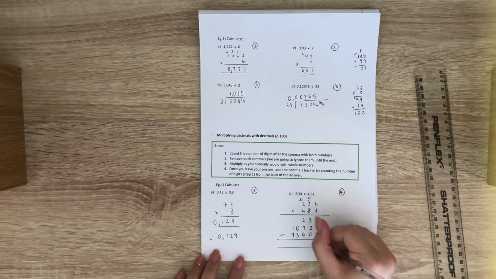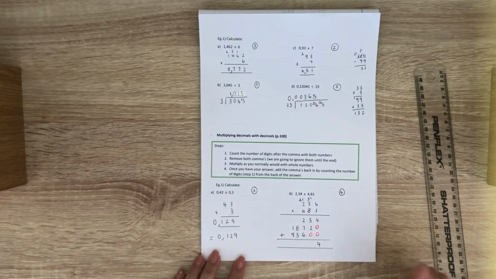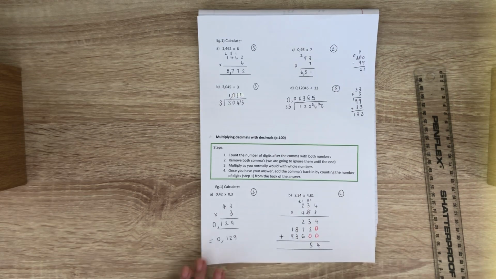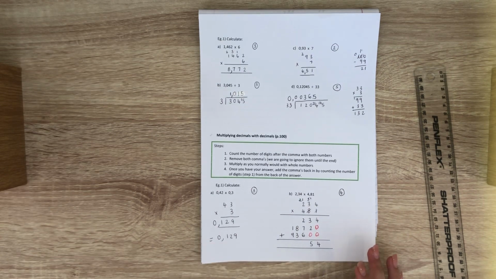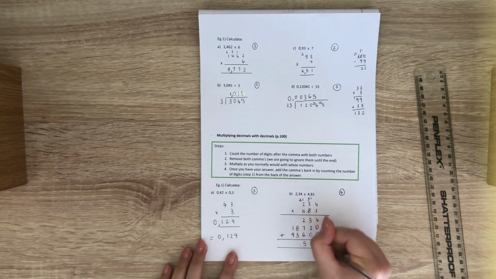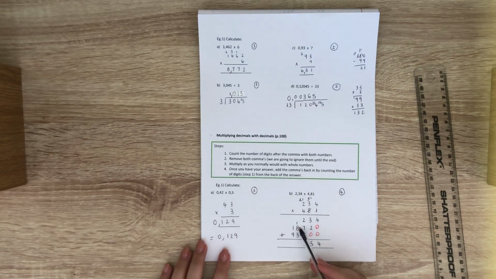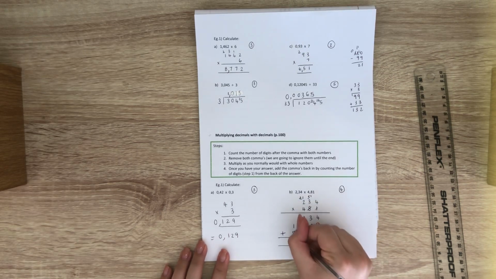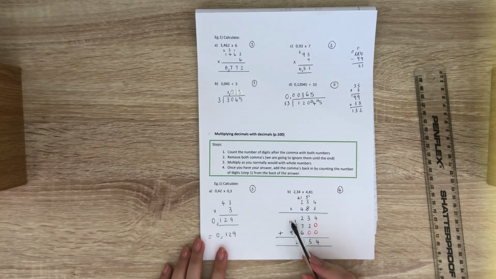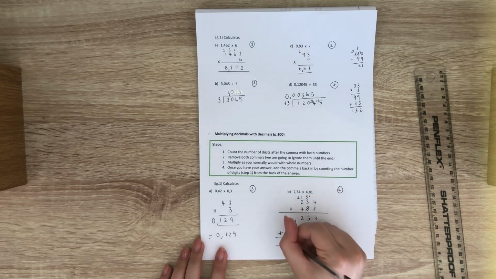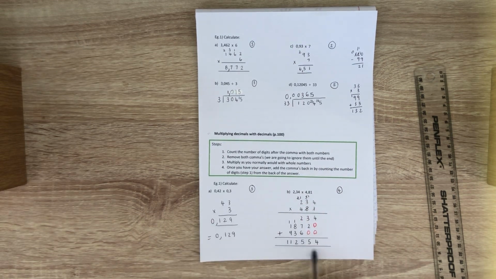Okay, 4 plus 0 is 4. 3 plus 2 plus 0 is 5. 2 plus 7 is 9, plus 6 is 15. 1 plus 8 is 9, plus 3 is 12. And 1 plus 1 is 2, plus 9 is 11. Okay, so there's our answer.